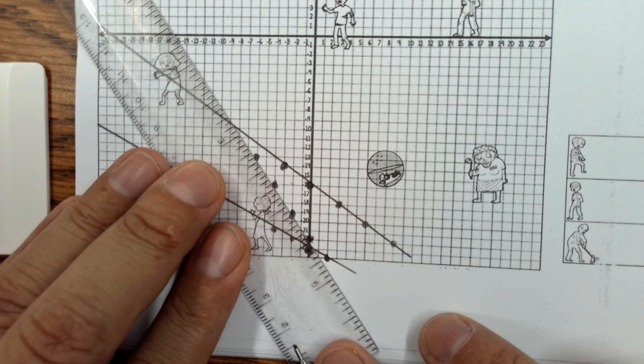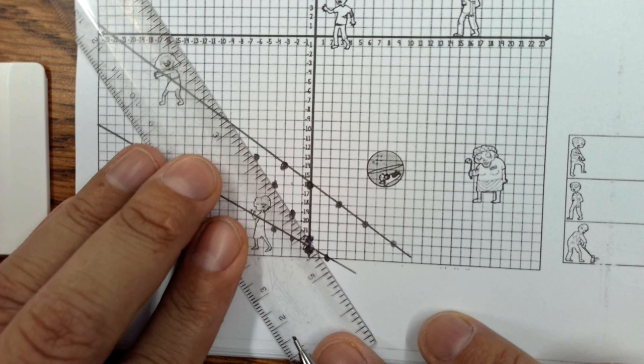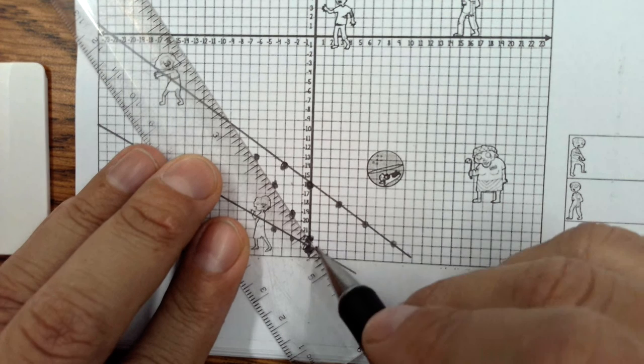Line up your ruler with those points as carefully as you can because it's going to miss the one we already got, if you notice. And then it's going to get which one?